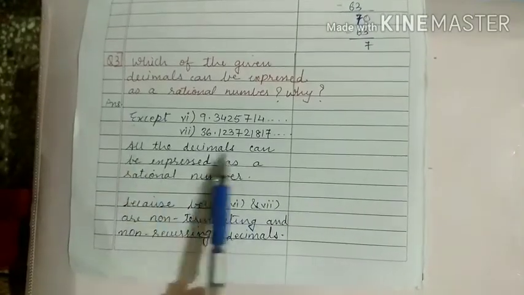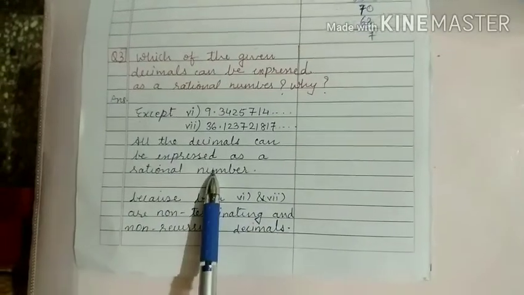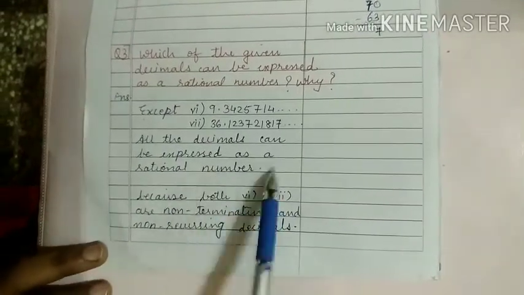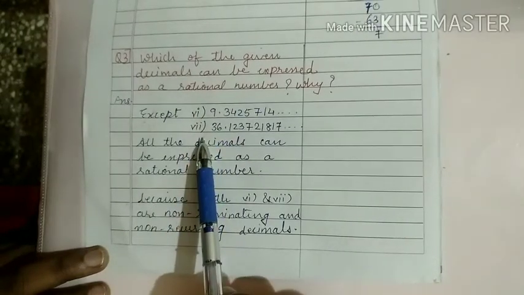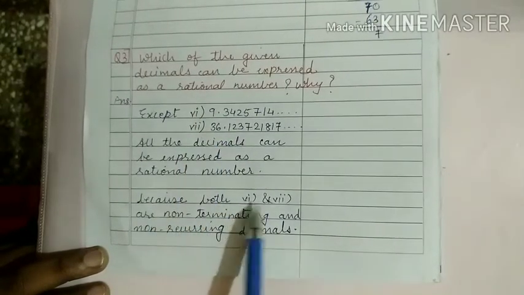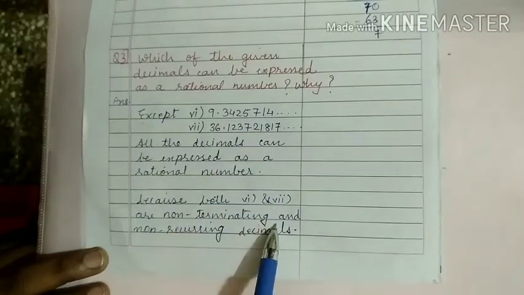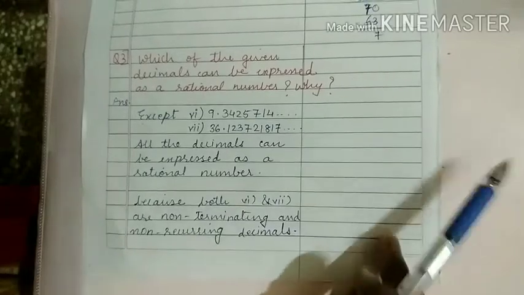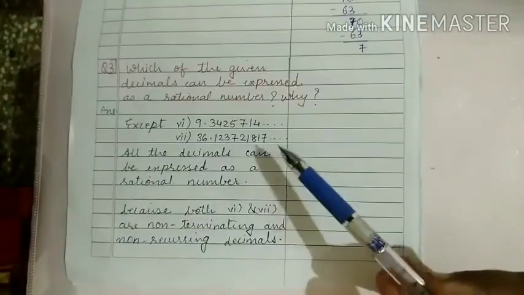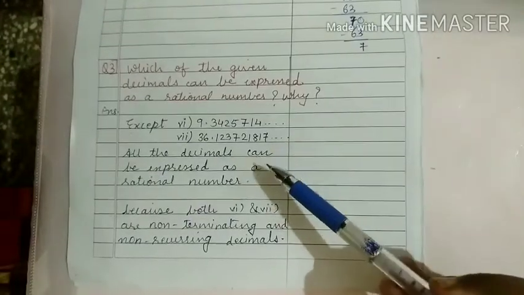Here all the decimals can be expressed as a rational number except 6th and 7th, because both 6th and 7th are non-terminating and non-recurring decimals, which means it does not terminate.